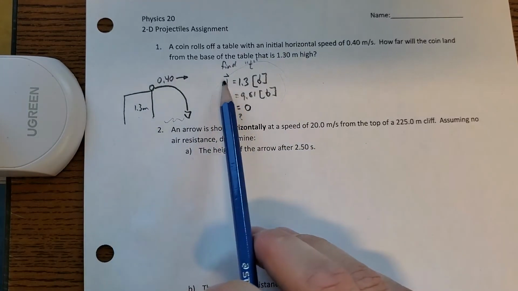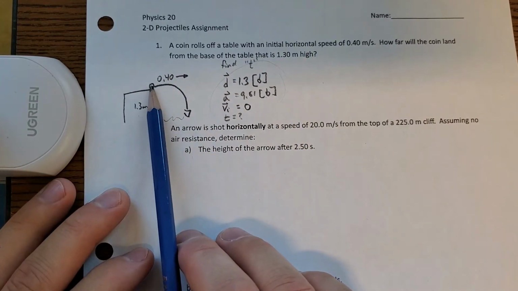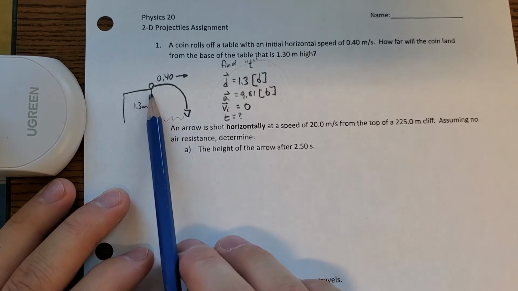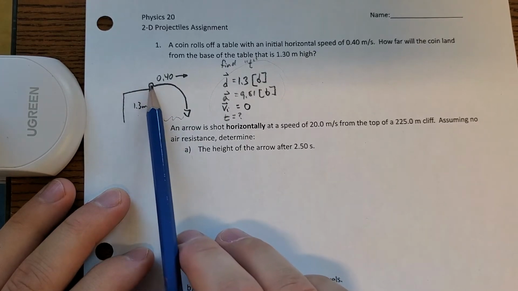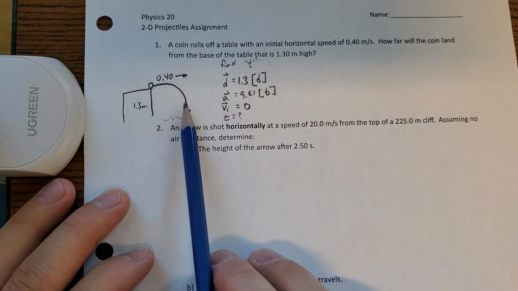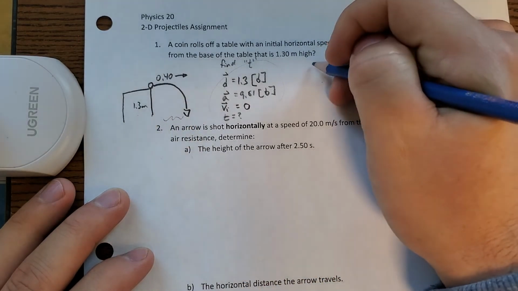Okay, so this coin, as we talked about in class, takes the same amount of time to fall 1.3 meters as if we just dropped it. Okay, the 0.4 sideways doesn't actually affect the time it's in the air. So let's work this out.